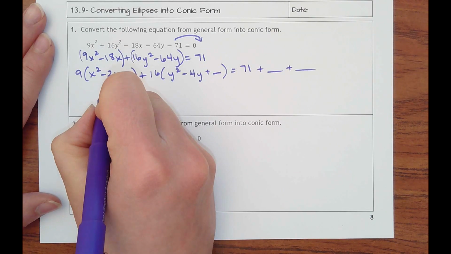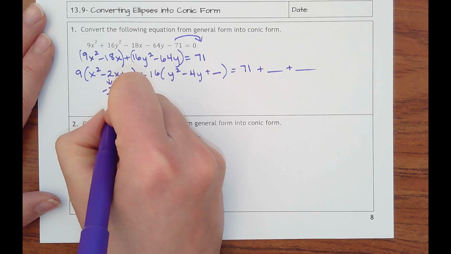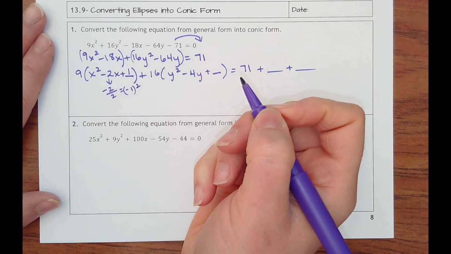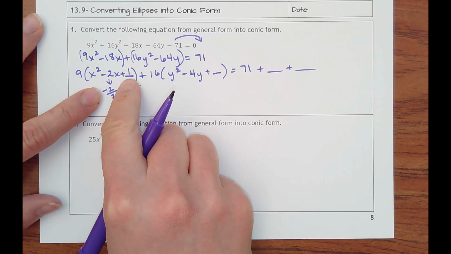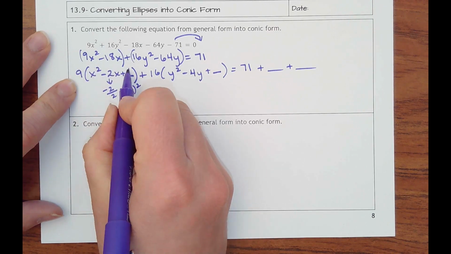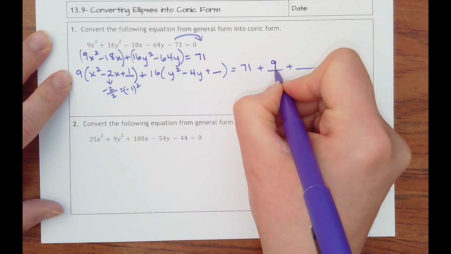Get my perfect square number here. I'm going to take negative 2 divided by 2. That's negative 1. Square it. That becomes positive 1. But be careful here. I'm not just adding 1 to this side. Because this is in parentheses and there's times 9 in front, 9 times 1 makes this a 9 that I'm adding. So I need to add 9 to this side.